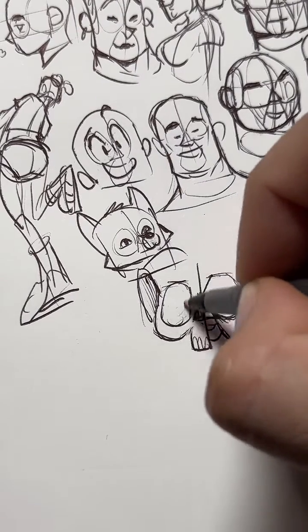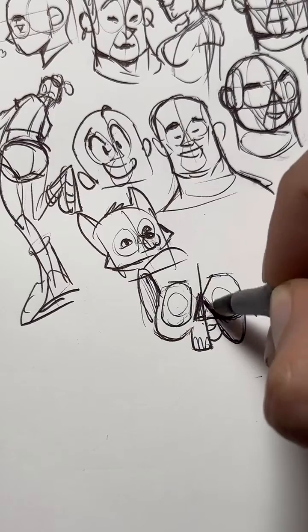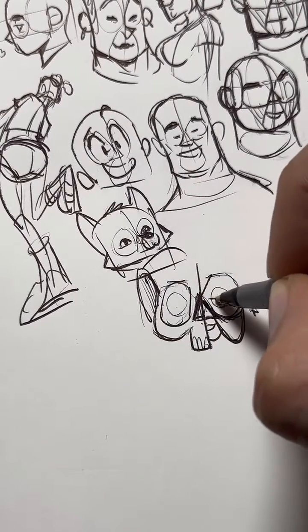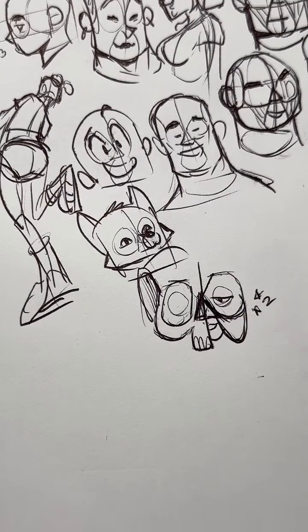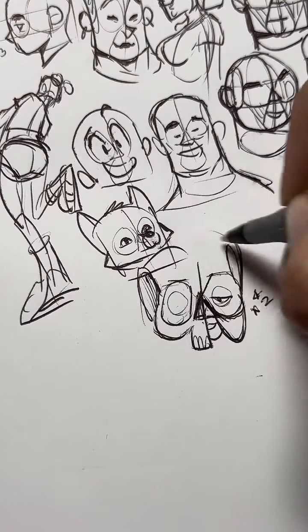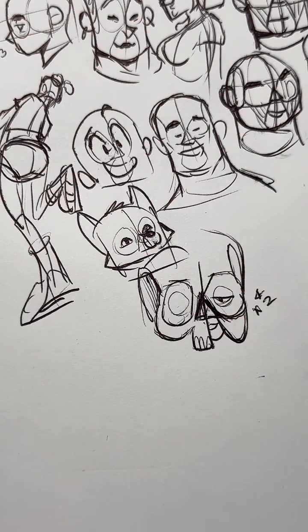So if you have your eye socket, I can just make this smaller, and then I have a good cheek for elderly people or whatever. So that is essentially how you use that knowledge.